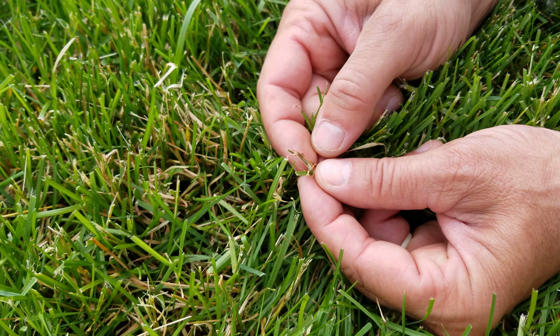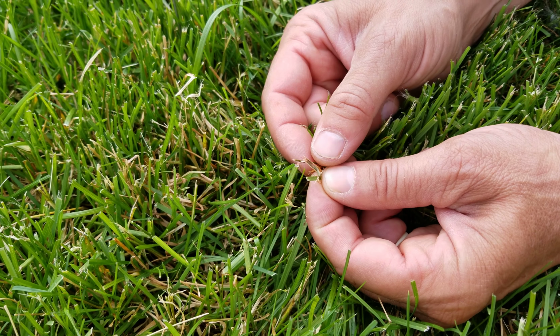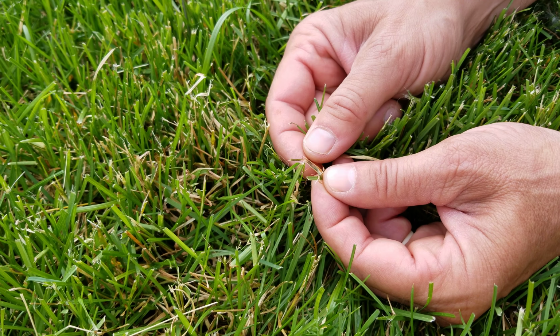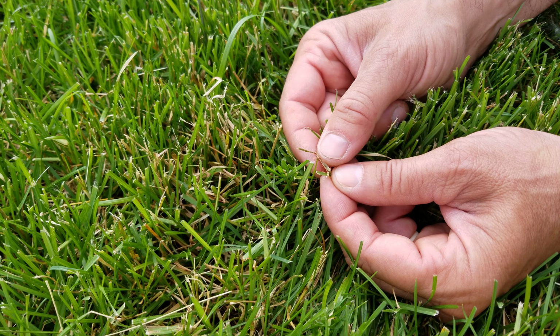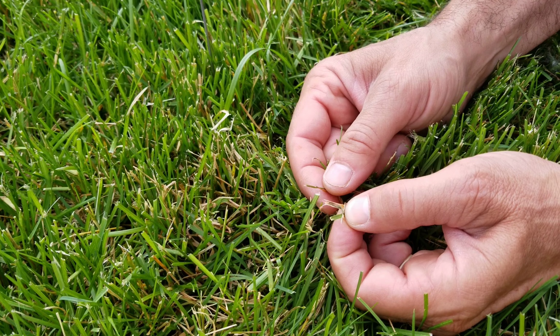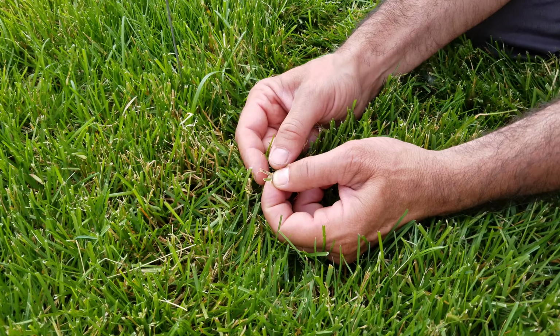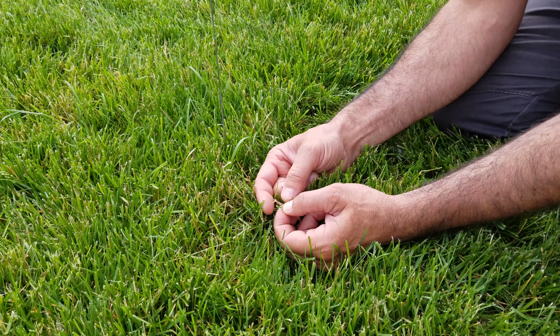What that means is that all that rain we've had has pushed my fertilizer so far and fast, and that's why we had a lot of growth too, that we're out of it. Now we've run out of fertilizer, and so we're starting to get a little bit of red thread in the lawn.